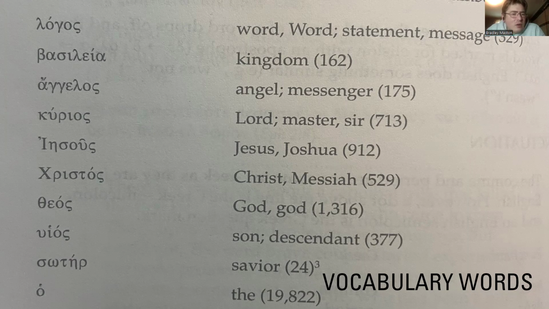Now we see that double gamma, which makes it not agalos, but angelos for angel or messenger. Kurios, which is Lord, Master, or Sir. Iesus, which is the Greek relation of Jesus, which is Yehoshua or Yeshua. So it's Jesus in Greek, Yeshua in Hebrew.